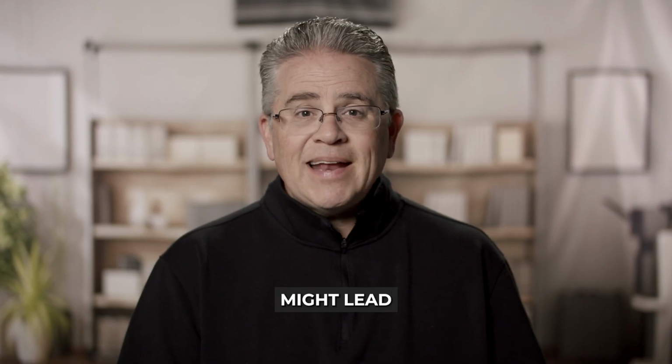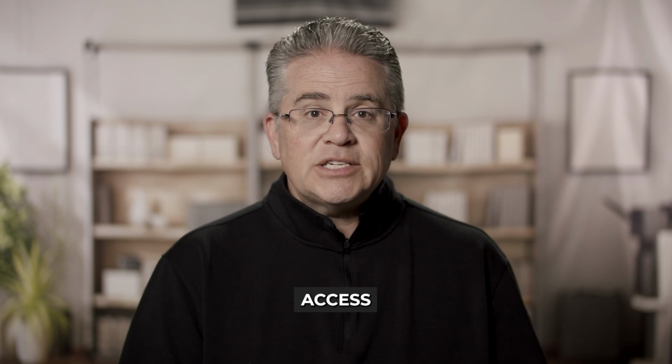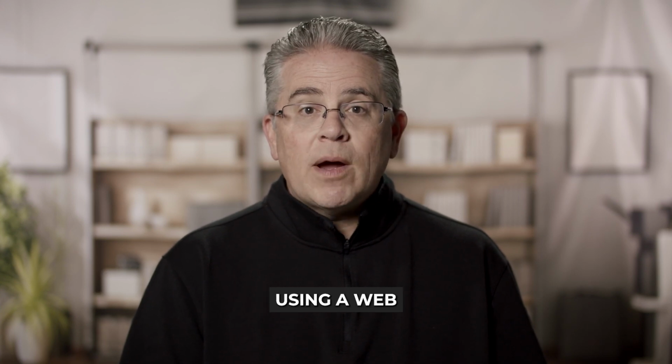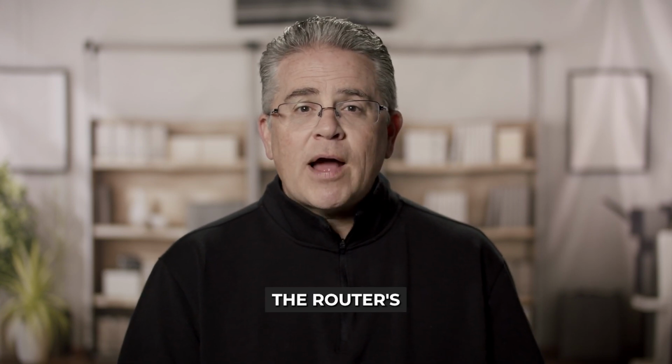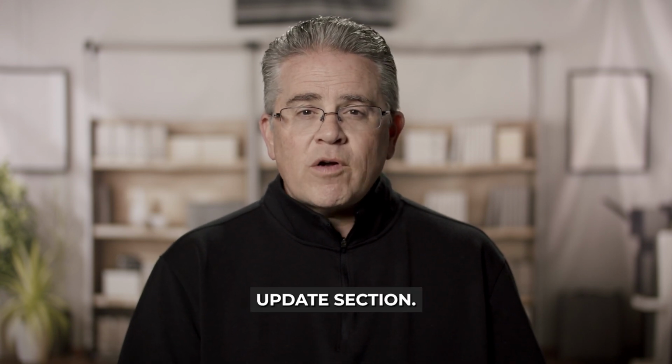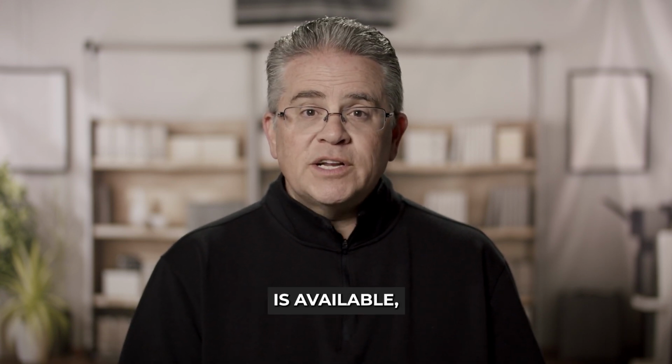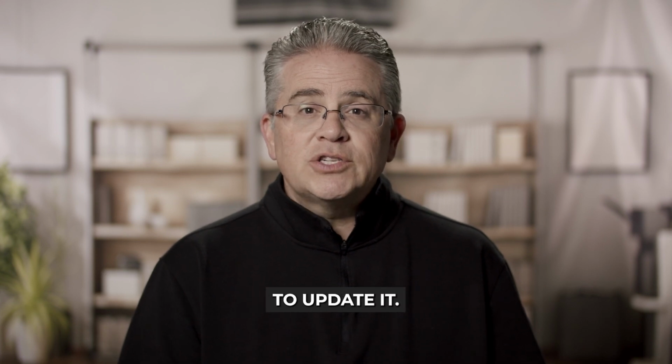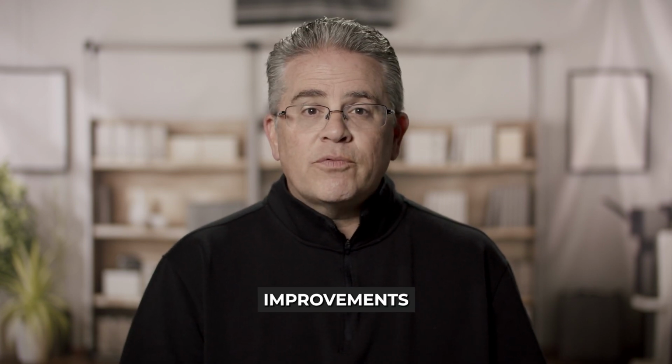Step 4. Update your router firmware. Outdated firmware might lead to connectivity problems. Access your router's settings page using a web browser. Typically, you can enter the router's IP address in the address bar to reach this page. Look for the firmware update section. If a new firmware version is available, follow the instructions to update it. Updates often include improvements and bug fixes that could resolve your issue.